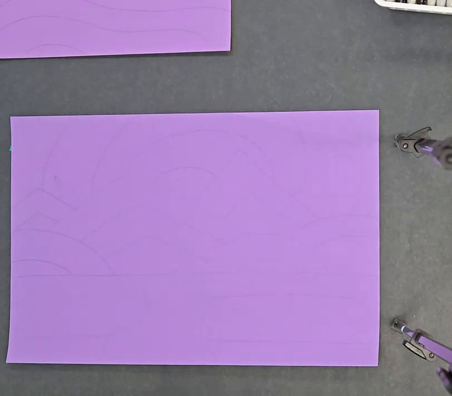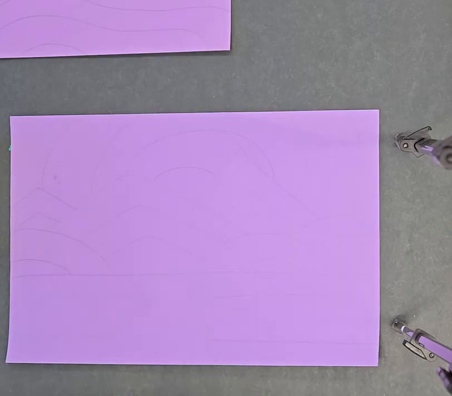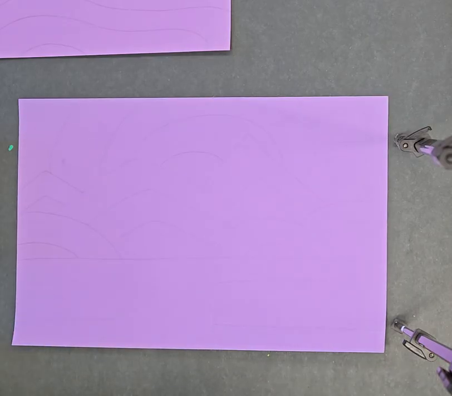Fifth and sixth graders, today we learned about the artist Lawren Harris and how he creates stylized landscapes. So stylized is when something doesn't look exactly like real life. It looks a little bit made up or abstract. So today you are going to do a drawing for your own stylized landscape inspired by the artist.